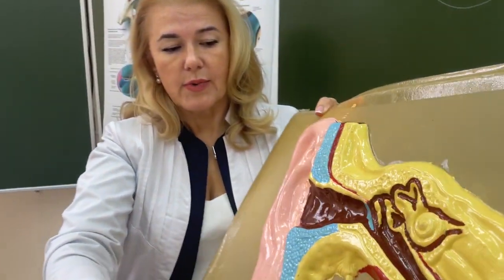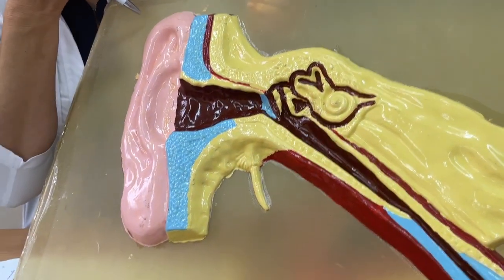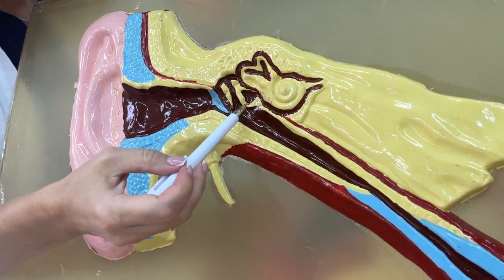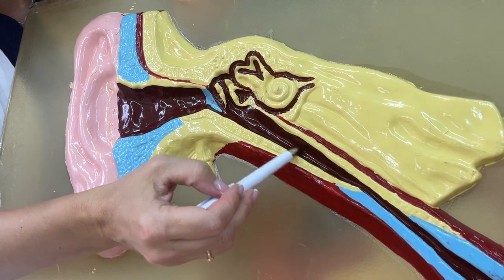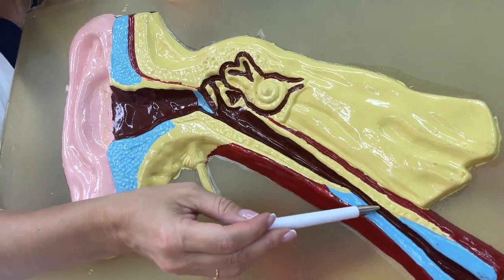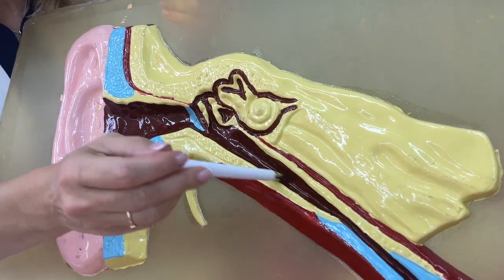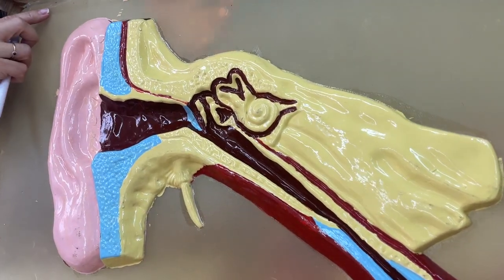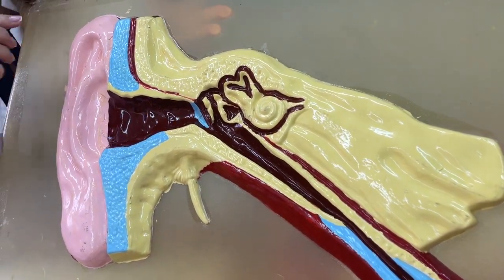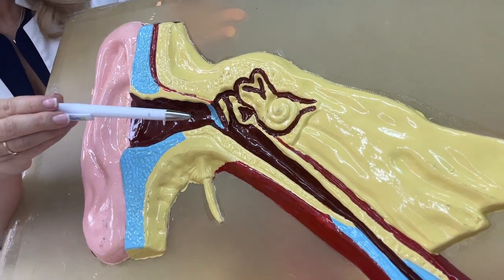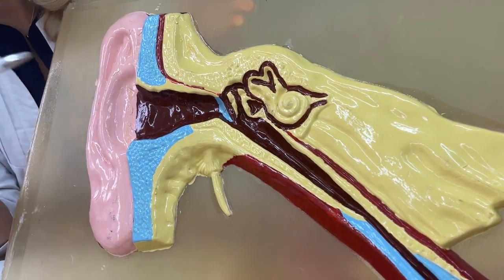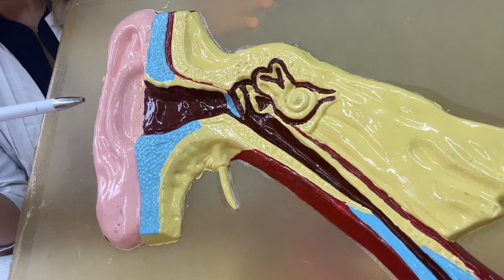The auditory tube is one more structure included in the middle ear, with its cartilaginous and bony parts and this narrow part, the isthmus. The main role of this tube is ventilation and balancing pressure between the tympanic cavity and the external environment, the atmosphere.